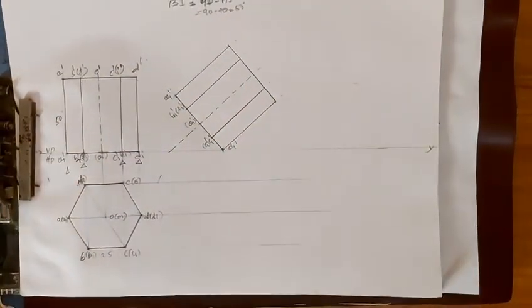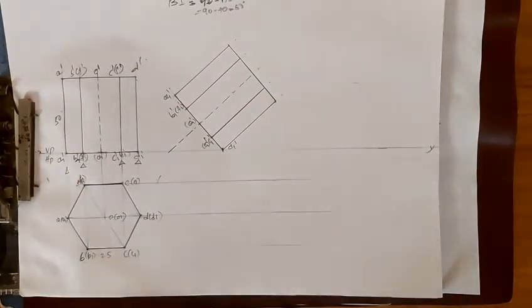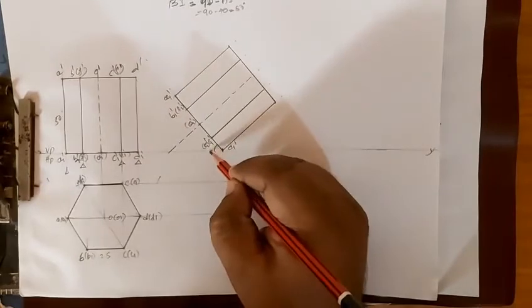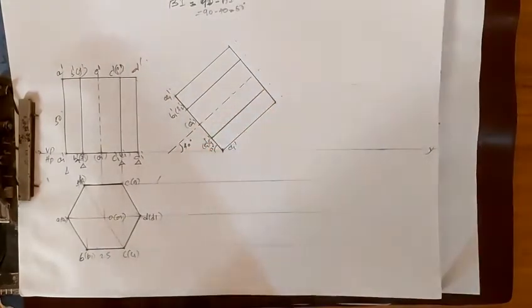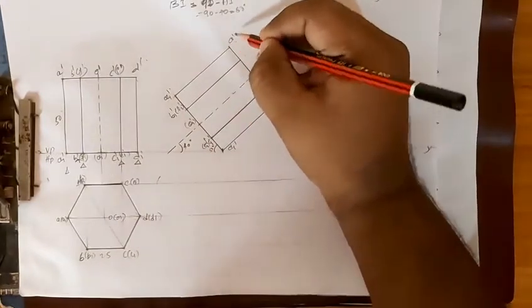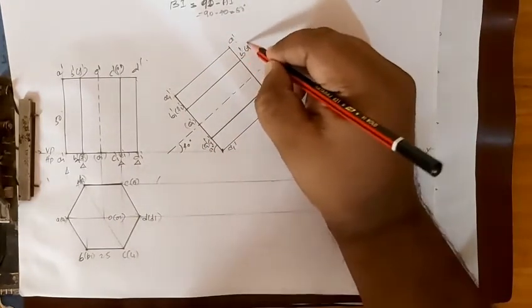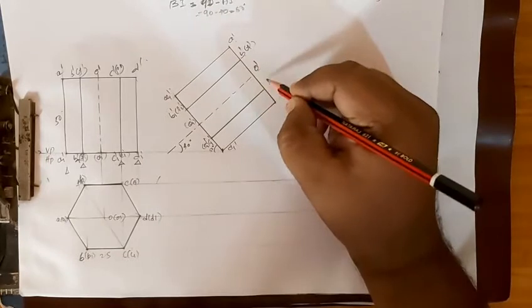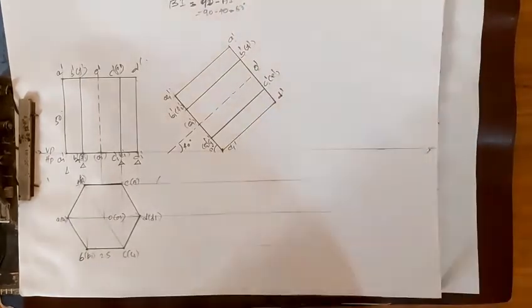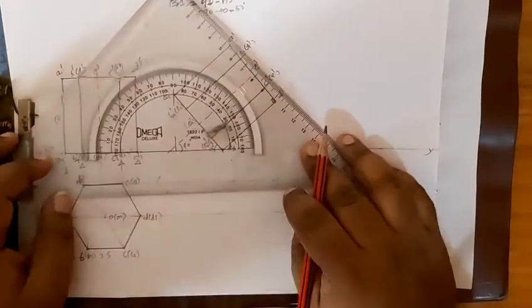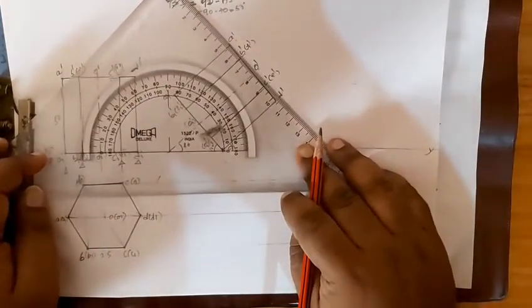Right. Now I have taken this as 50 degree, that is base inclination, and we should get this as 40 degree by construction. Now this point is called as A dash, B dash, F dash, O dash, C dash, E dash, and D dash. Now we'll measure this angle whether we got 40 degree or not.